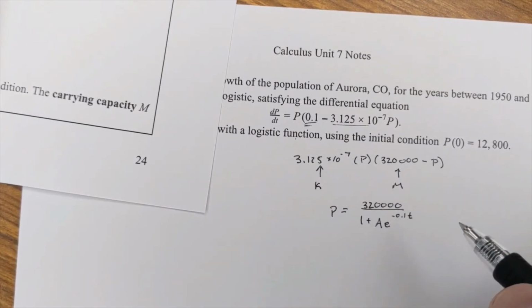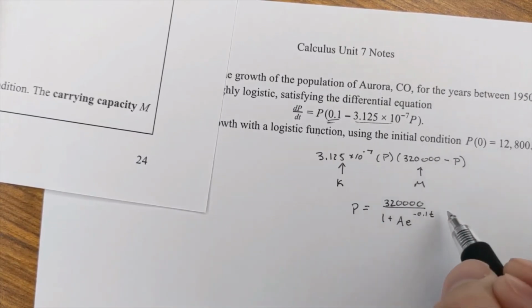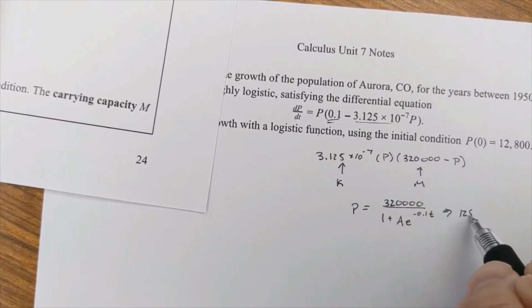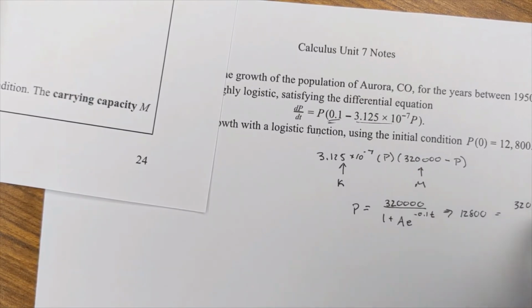This is negative Kt. All right, so when t is 0, the population is 12,800, so this formula becomes 12,800 equals 320,000 over 1 plus, now if t is 0, this becomes e to the 0th, which is 1, so it's just 1 plus A.